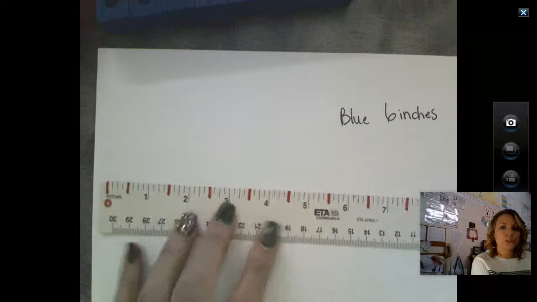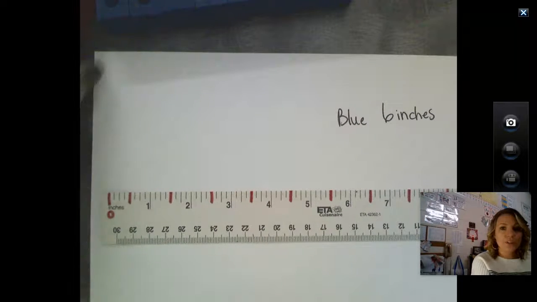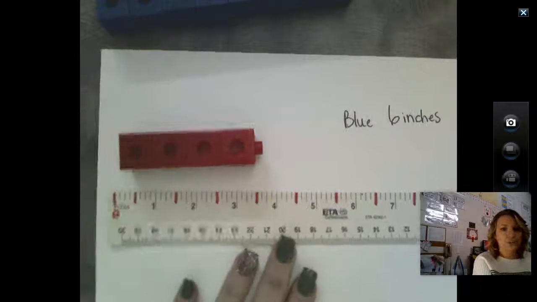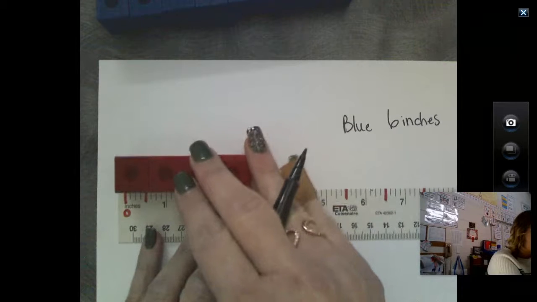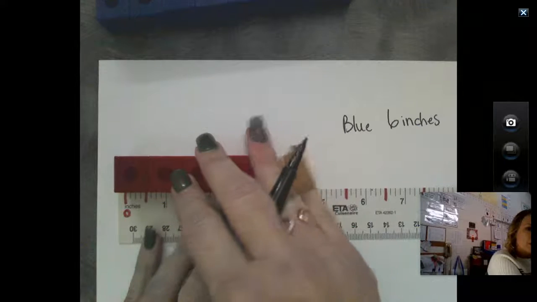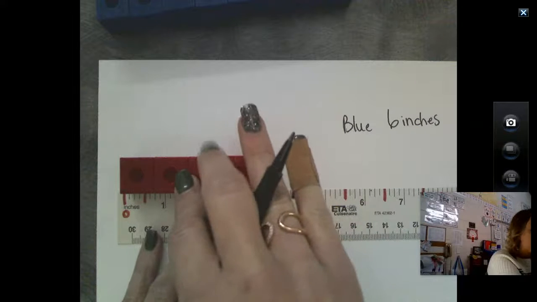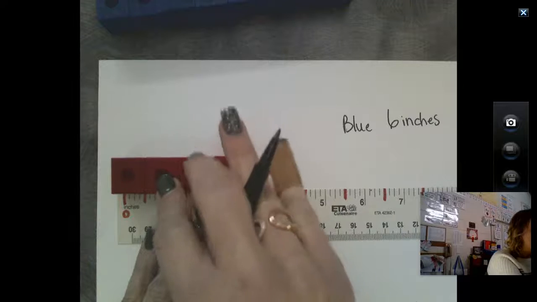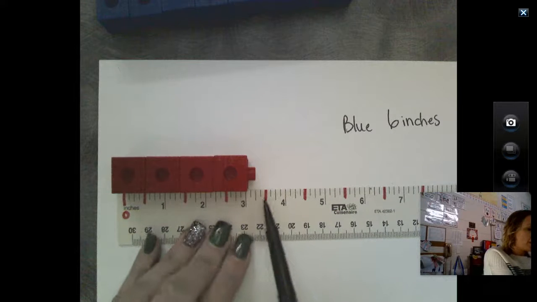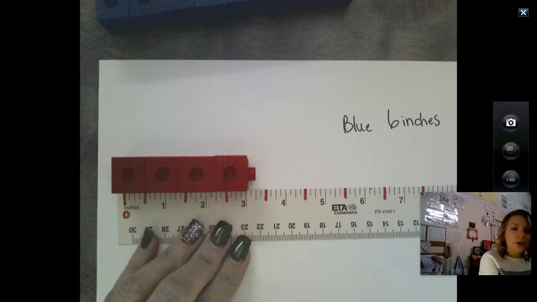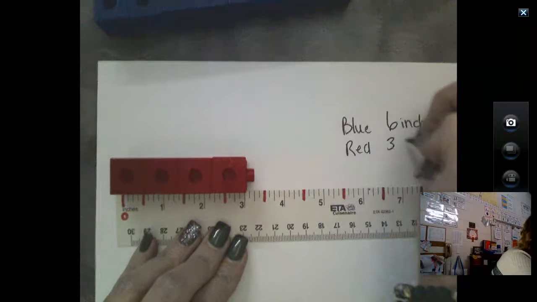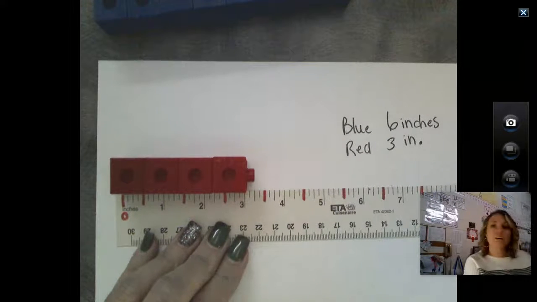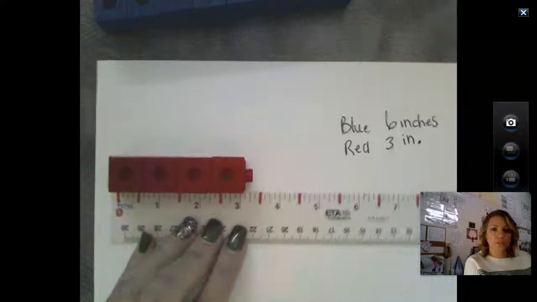So the blue cubes were 6 inches. Now we're going to measure the red cubes, boys and girls. Same thing. We're going to line up at the 0 mark, always starting at the 0 mark. And then we see that my red cubes are about 3 inches long. Okay?